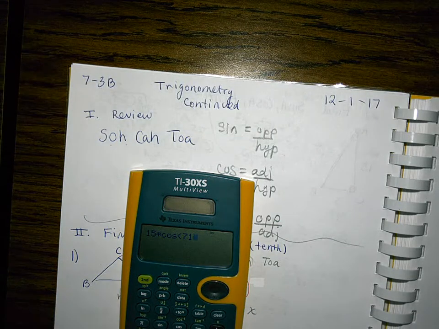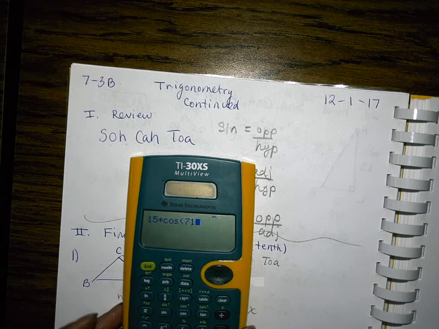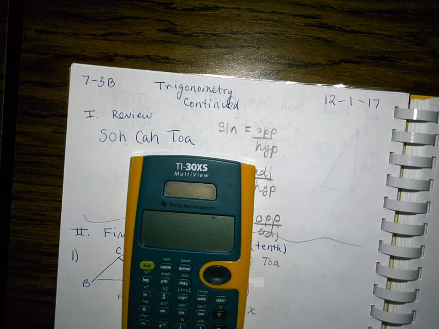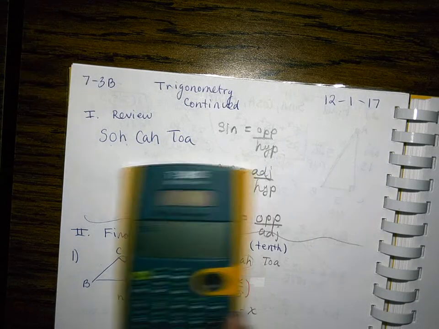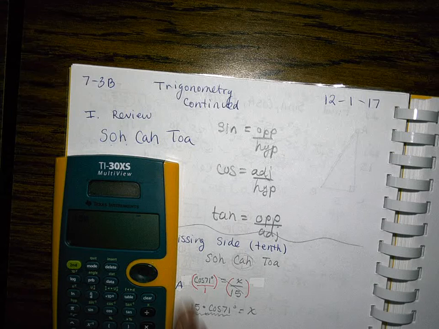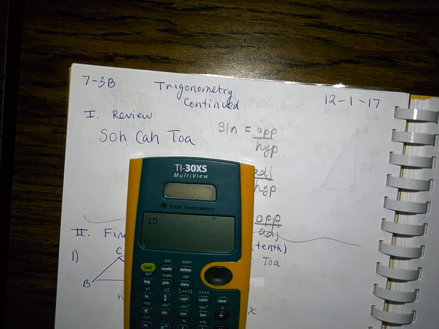So I am going to repeat what I did since we couldn't see it the first time. That is 15 times cosine. My cosine key is right here, look for yours, and it shows up as COS, and then 71 degrees. And I'm going to close my parentheses. You don't have to, but I'm going to. And then your equal sign, and 4.883522317.